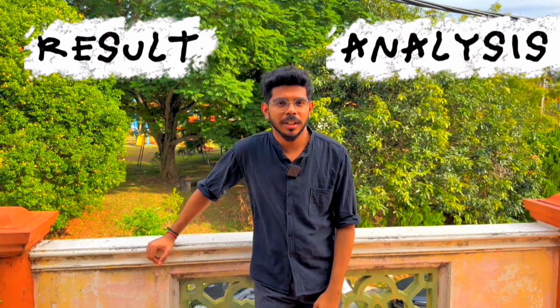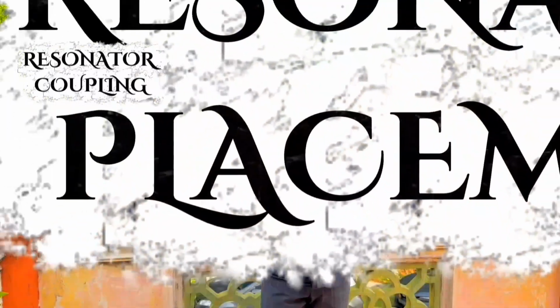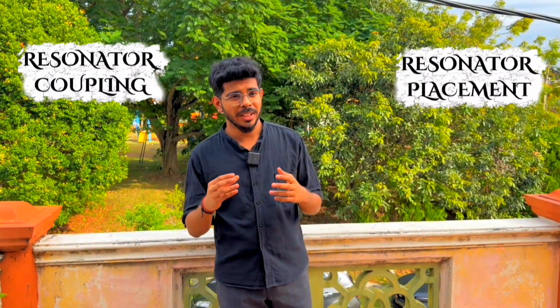I have done several analyses for my project, and from there I chose the most precise result. We can separate them into two categories, which are resonator coupling and resonator placement. In resonator coupling, there are three types of coupling.